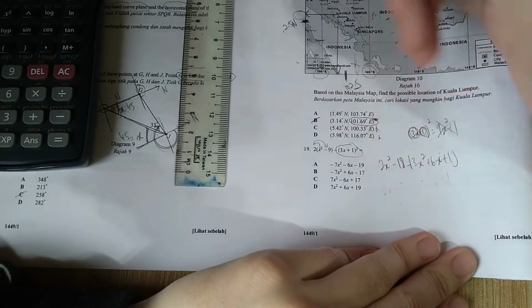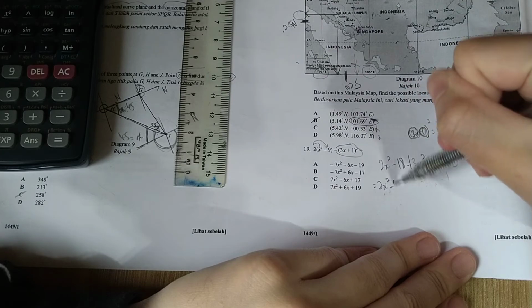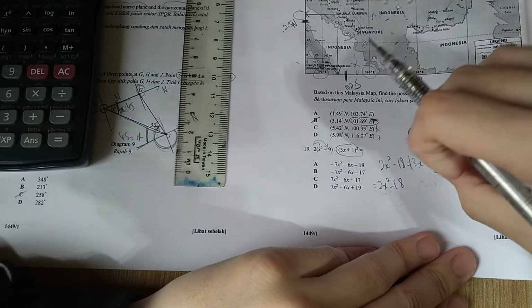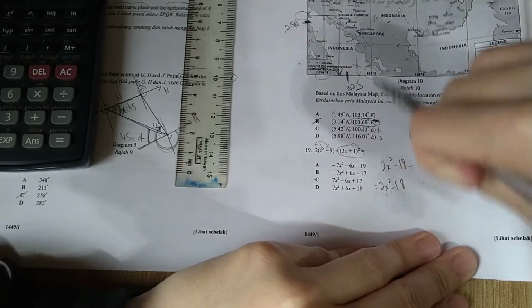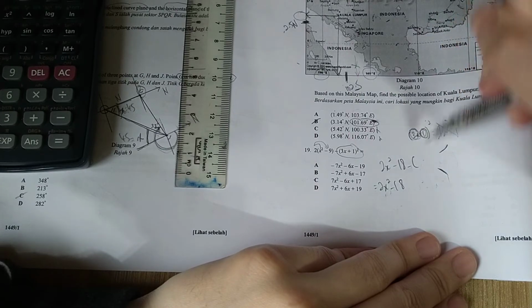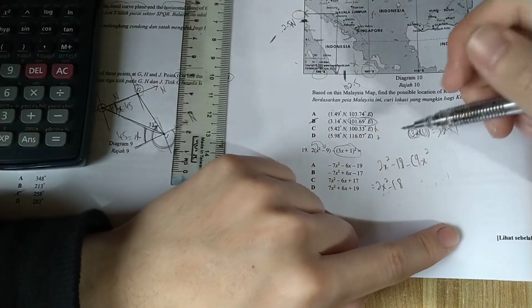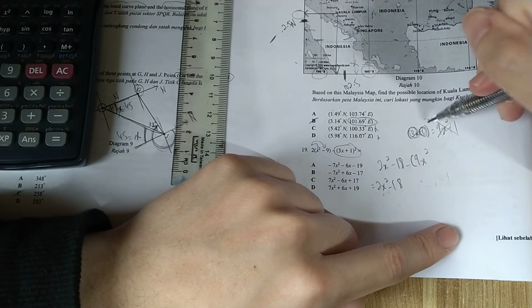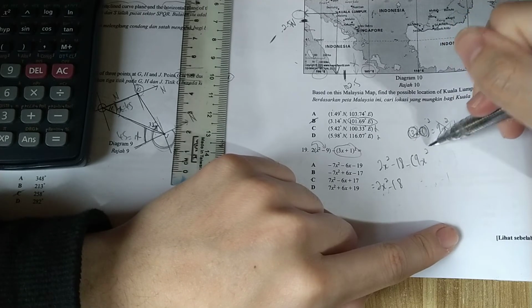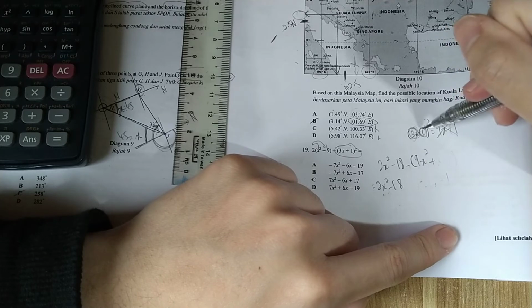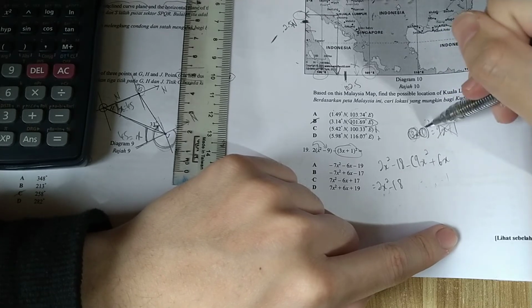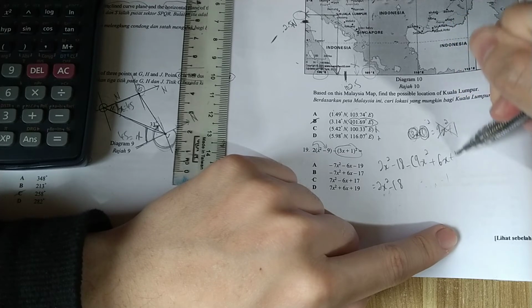So 2x square, 2x square minus 18. When you expand, you have to take the front square first. So you are taking 3x square. So it's actually 9x square. Sorry, I wrote it wrongly. So square of the front is 3x square, so it's 9x square. And then take front times back times 2. So front times back, 3x times 1 is 3x, times 2 is 6x. And the last step is just take the back square. So it's plus 1 here.